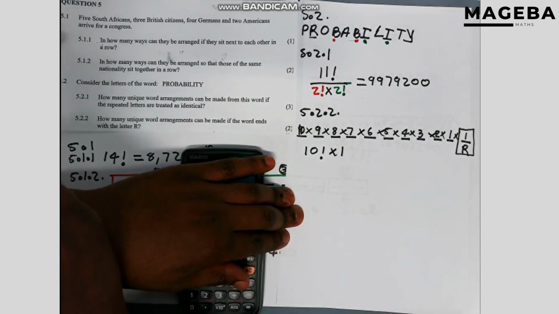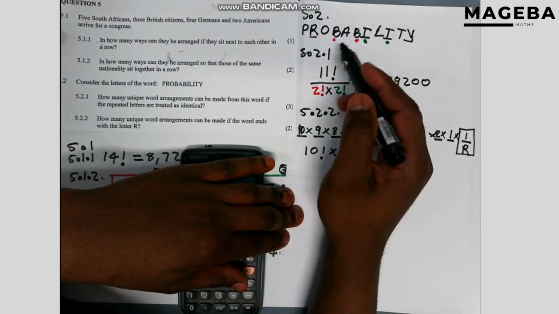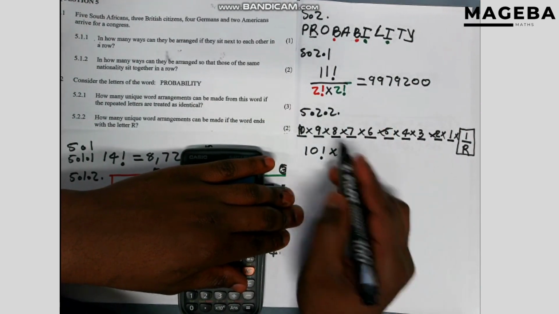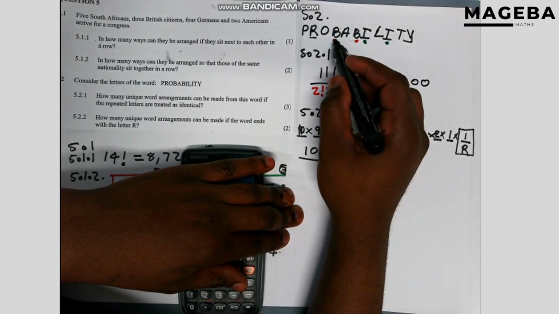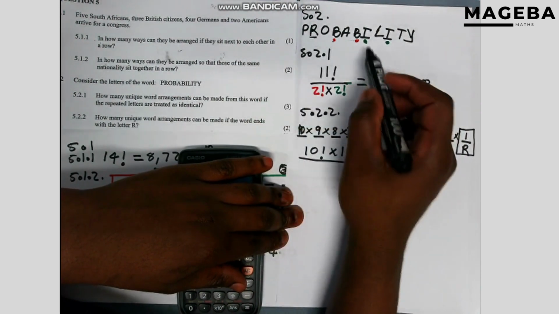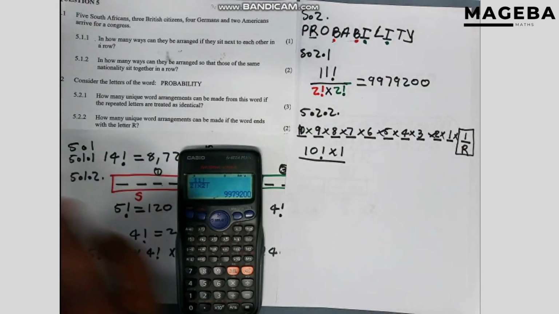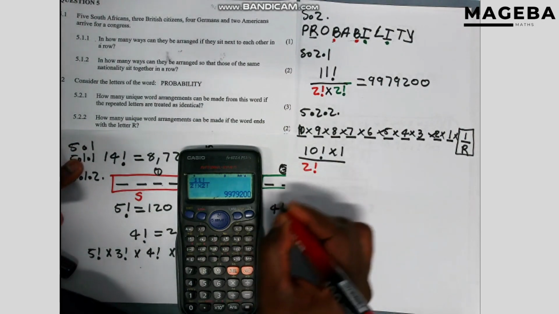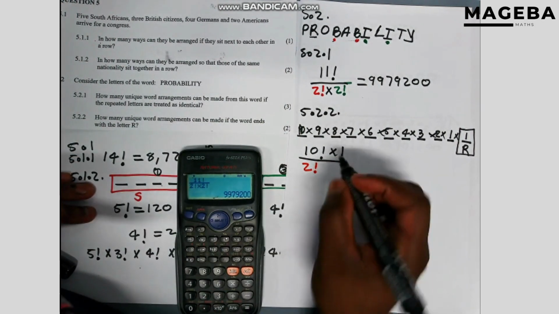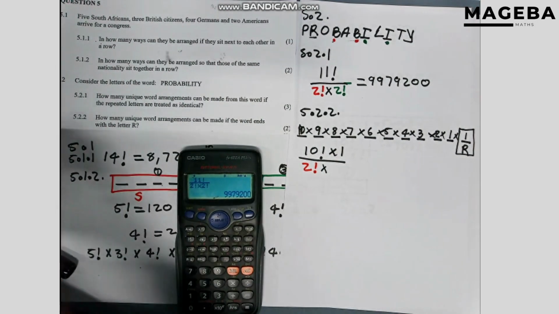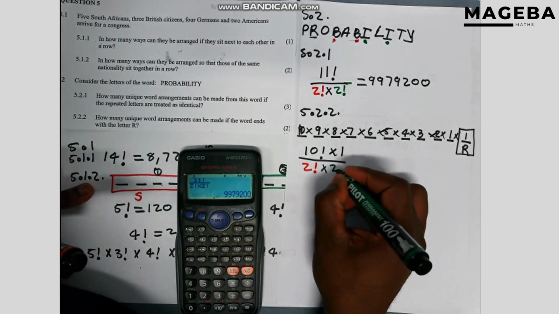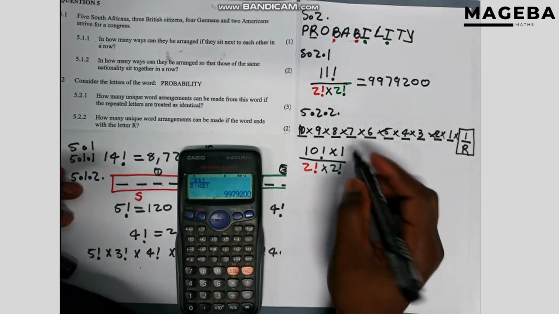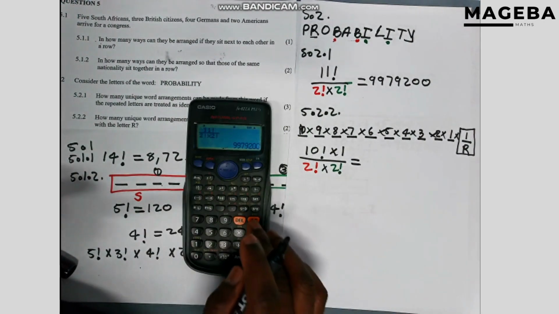We are not done, because we are still talking about this word, and there are letters that are repeated. We have B that is repeated, and we still have I that is repeated. So we divide by those repeated letters, B that is repeated times I that is repeated. And then we find our answer, which is what?